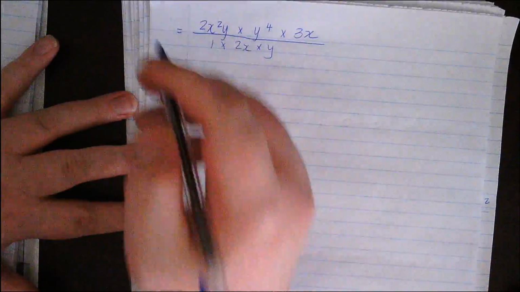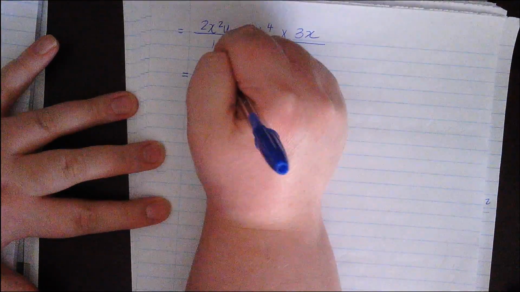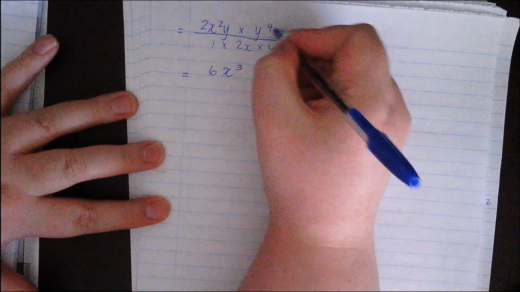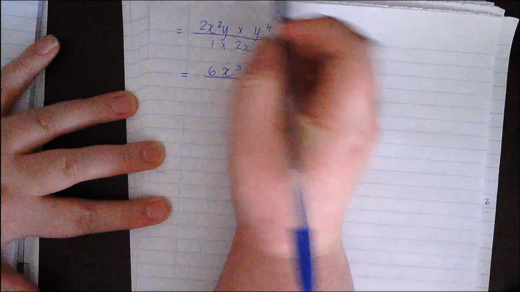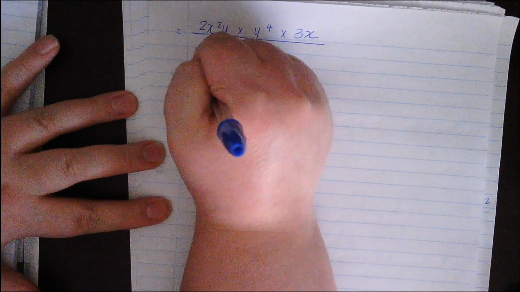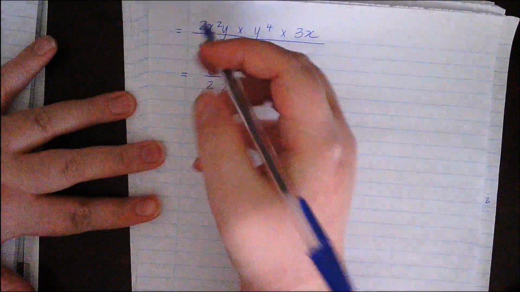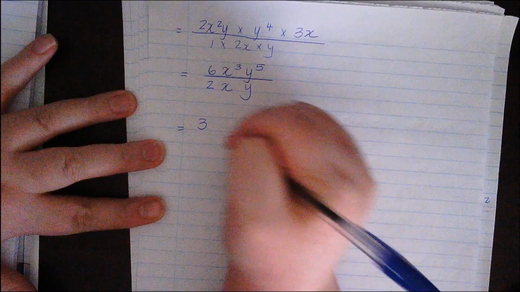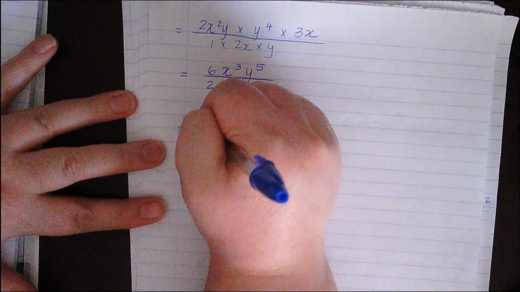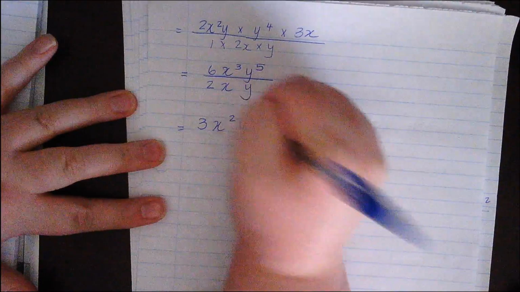Now 2 times 3 is equal to 6. X squared times x is x cubed. Y times y to the power 4 is y to the power 5. 1 times 2 is 2, x and y. Now I'm just going to simplify this. 6 over 2 is 3. Between the x's, the top one is bigger by 2. Between the y's, the top one is bigger by 4.